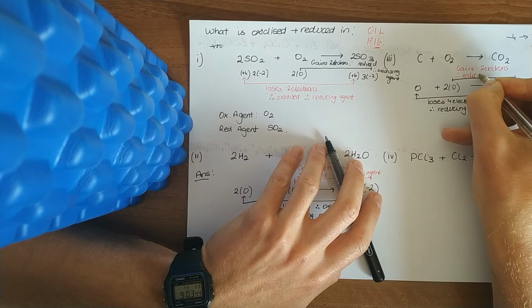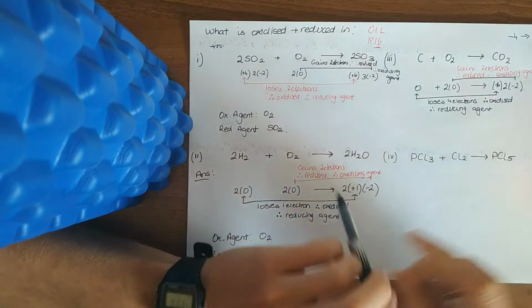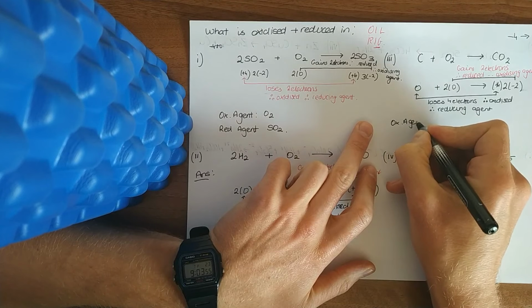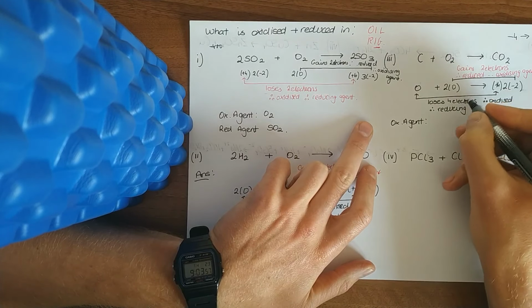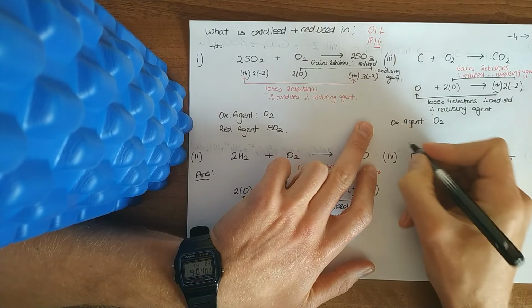Therefore reduced, therefore oxidizing agent. I'll be precise again. The oxidizing agent is O2, while your reducing agent was this carbon.